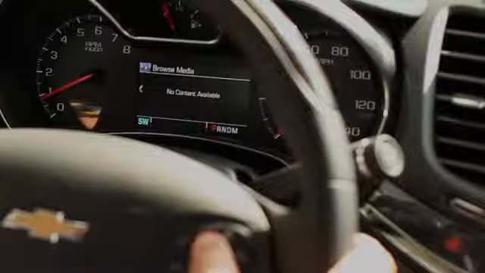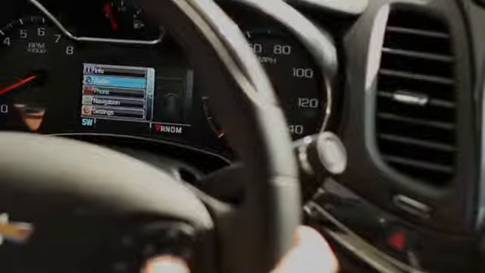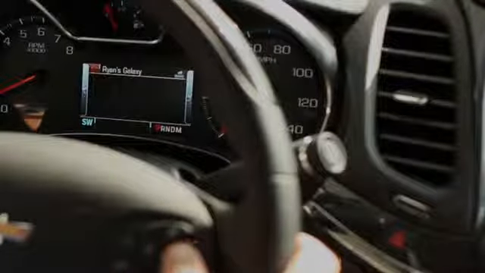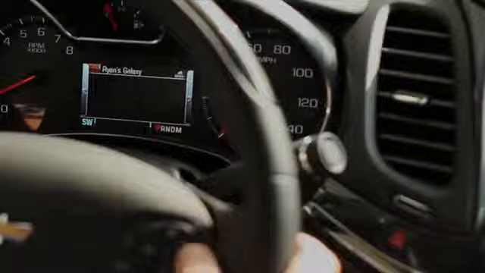I could also browse if I had media connected, like an iPod, and go through my playlist or my songs or my artist. Another thing that we can do is we can control the phone from right here also. It tells me it's connected to my phone, my signal strength, and my battery meter.